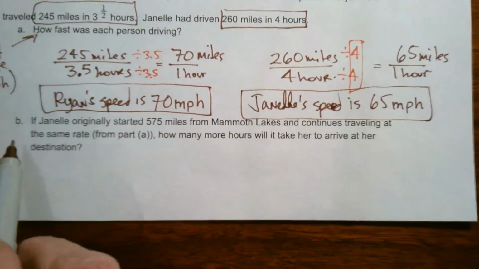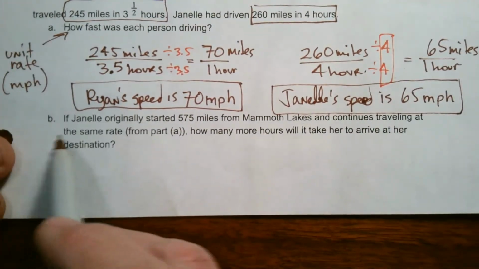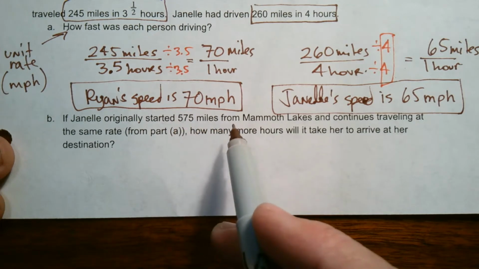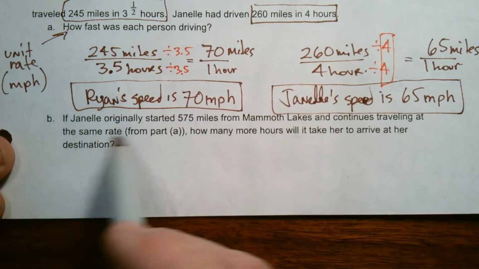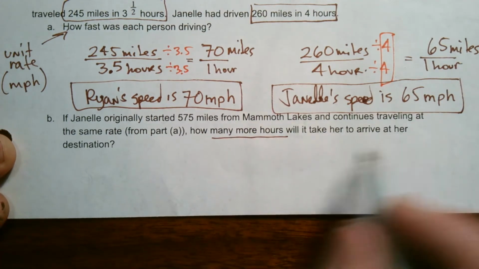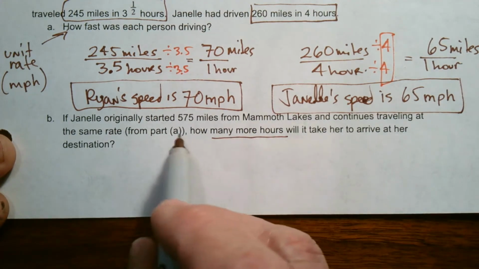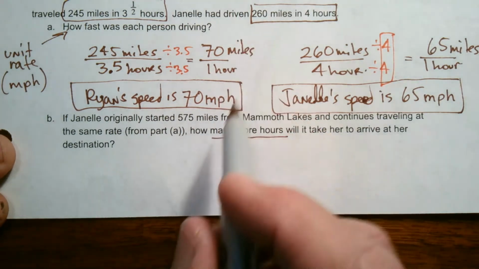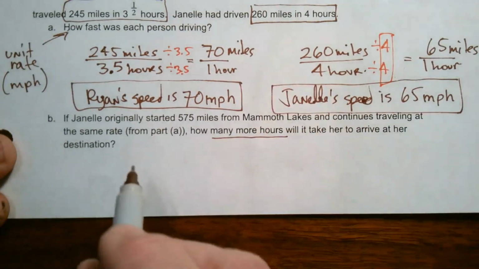Okay, so then let's move on to the next question. The next part says, if Janelle originally started 575 miles from Mammoth Lakes and continues traveling at the same rate, how many more hours will it take her to arrive at her destination? So how many more hours? First, I have to find out how much more distance does she need to go? What is her remaining distance, right?